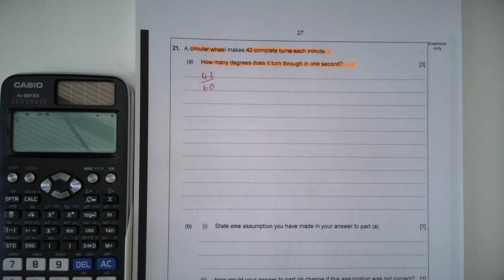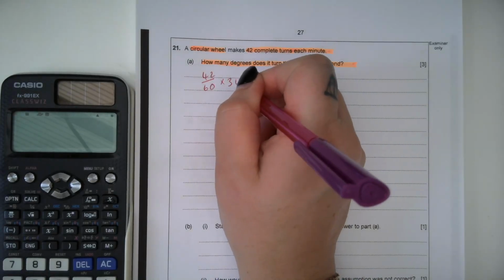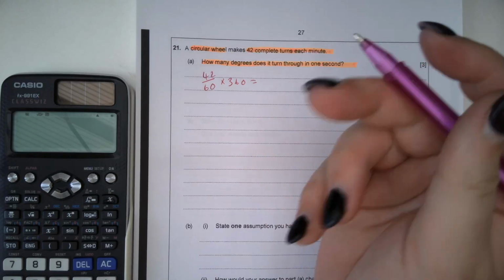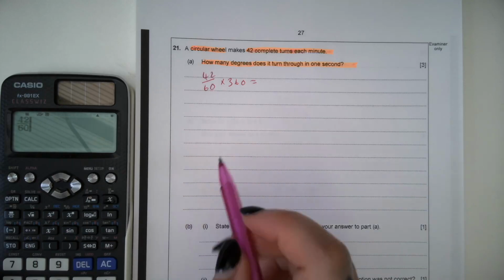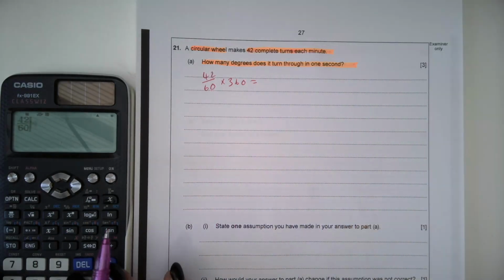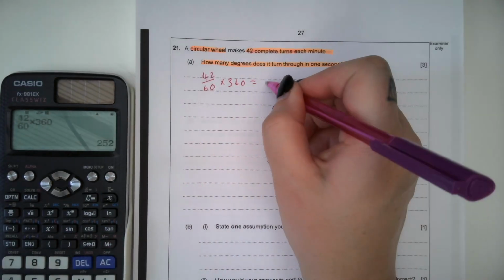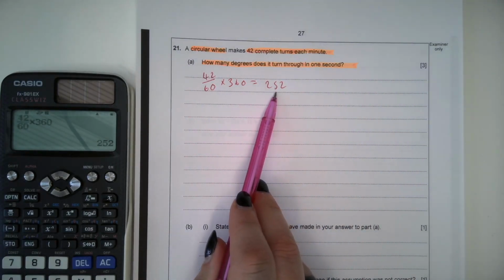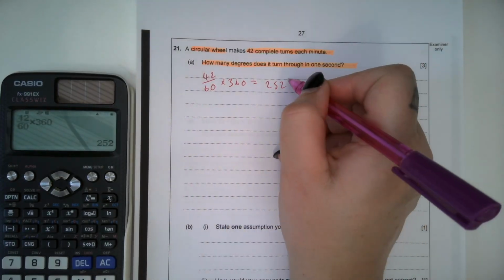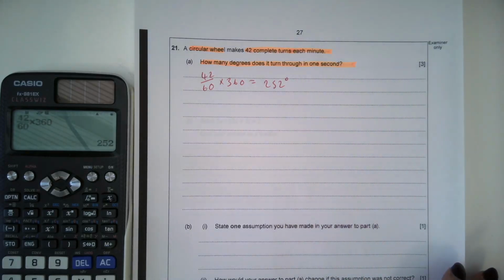But remember, we're dealing with a circular wheel. Angles in a circle in a full turn are 360 degrees. So we need to multiply this by 360 degrees. So I'm going to pop it in as a fraction, halve off the fraction before I do the multiplication. So that's 252. So it turns through 252 degrees in 1 second.